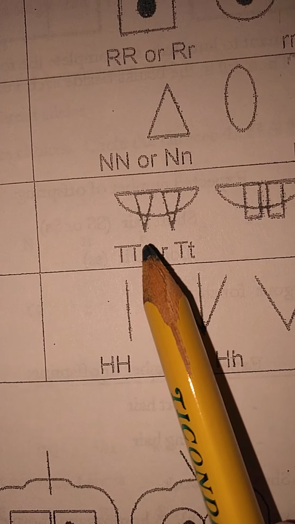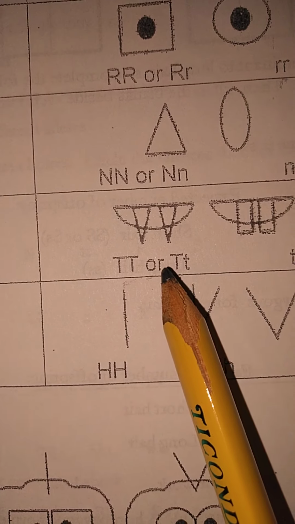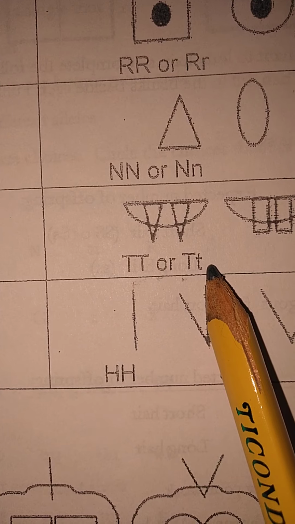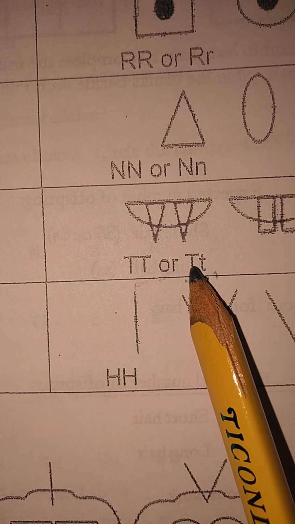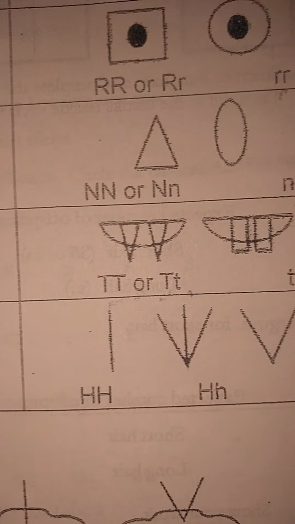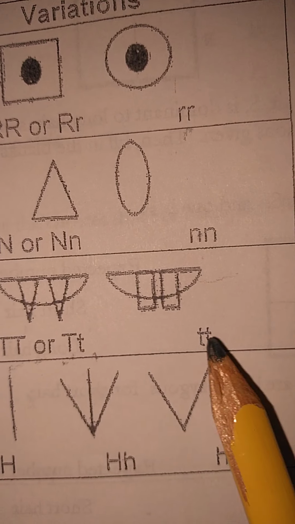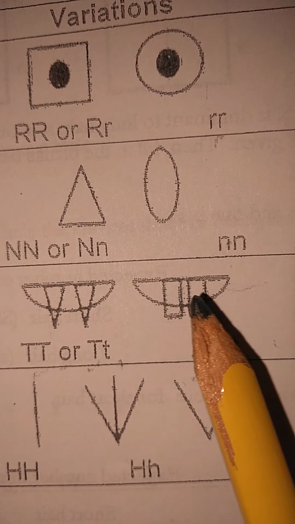Okay. And then we're looking at teeth. You may get a big T and a big T from both parents and be homozygous dominant, or you may get a big T from one and a little T from the other and be heterozygous, still showing the dominant trait because that dominant allele is there. Or you may get a little T from both parents and be homozygous recessive and show the recessive rectangle teeth.